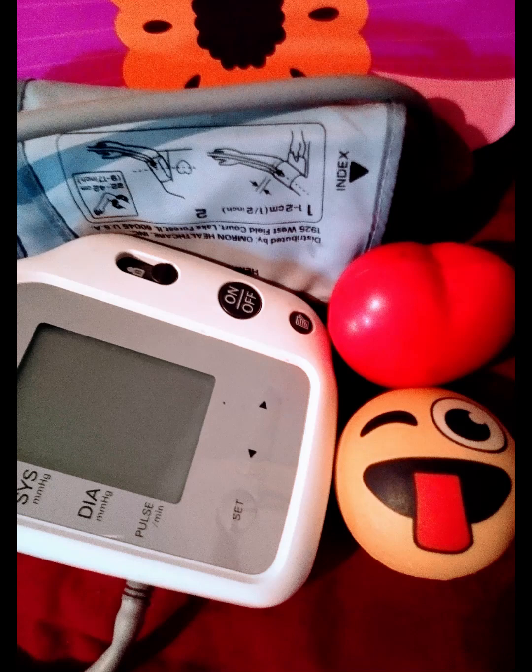Blood pressure categories. Normal: systolic less than 120 mm of mercury and diastolic less than 80 mm of mercury. Elevated: systolic 120 to 129 mm of mercury and diastolic less than 80 mm of mercury. Hypertension stage 1: systolic 130 to 139 mm of mercury or diastolic 80 to 89 mm of mercury.